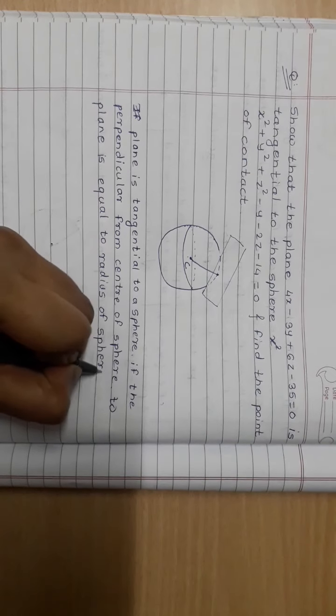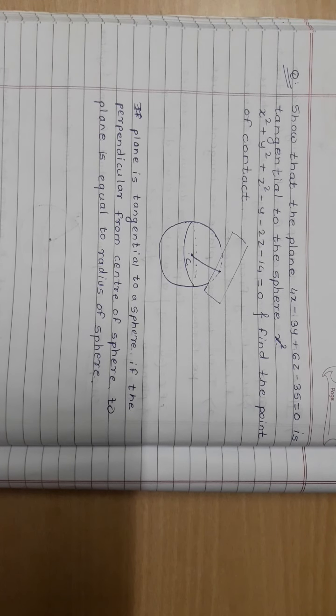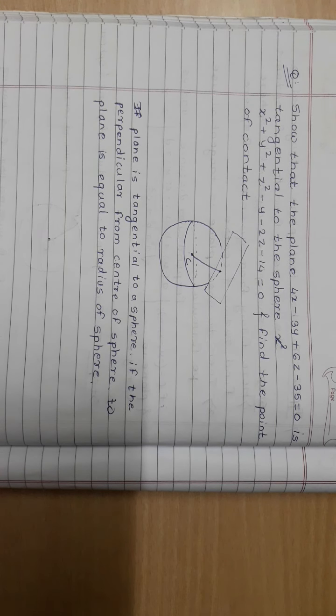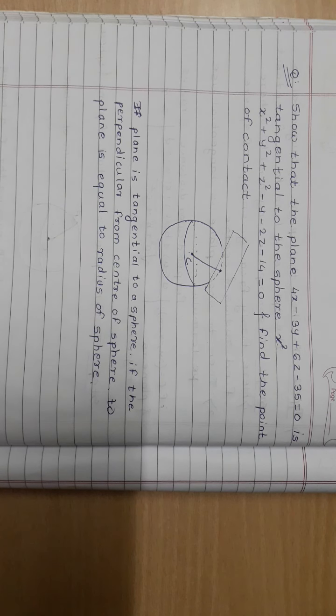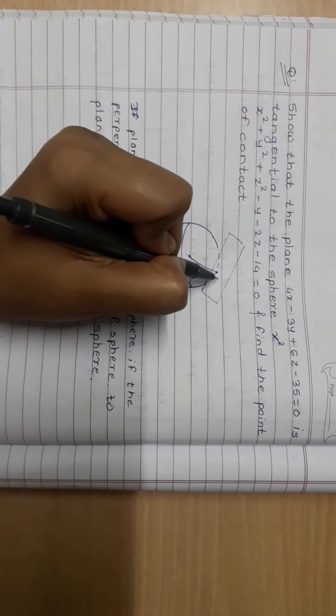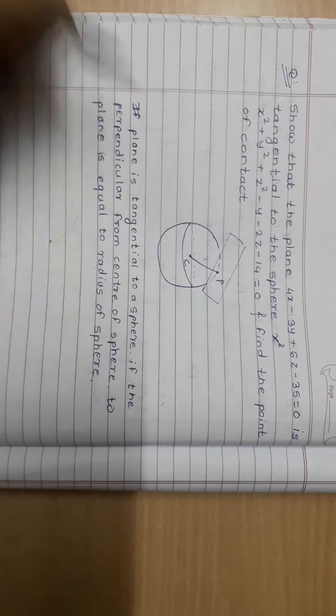So for that I first need to figure out, using the equation of the sphere, what the center of the sphere is and what the radius is, and then we are going to figure out this perpendicular distance drawn from C. And let's consider the point of contact for now as P only.